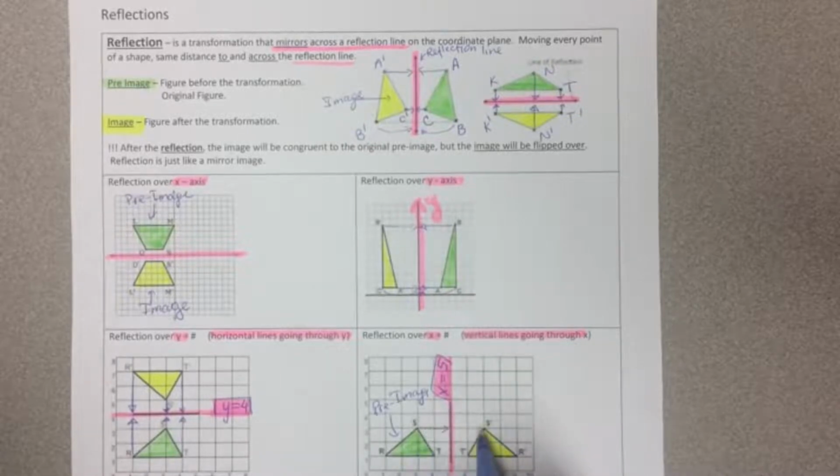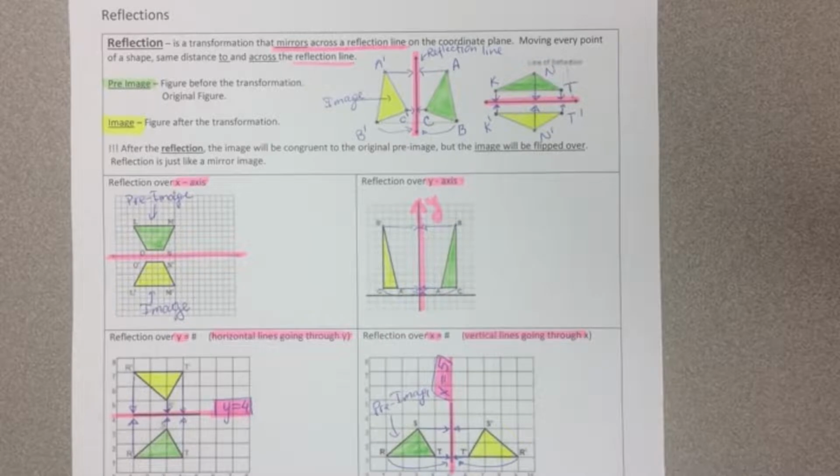Vertices S and S prime are 2 units away from the reflection line. T and T prime, 1 unit, and R 1, 2, 3, 4, and R prime 1, 2, 3, 4 are the same distance to and from the reflection line.